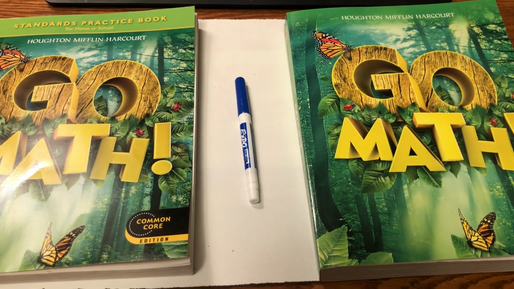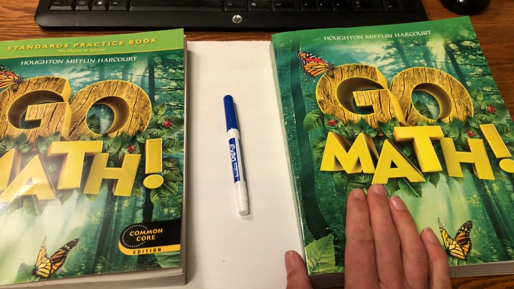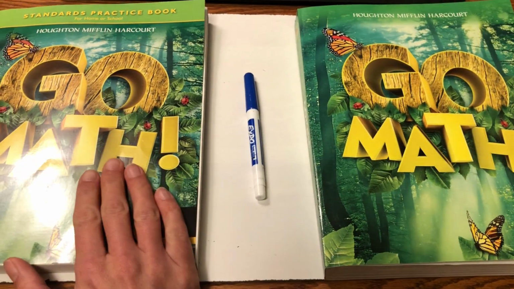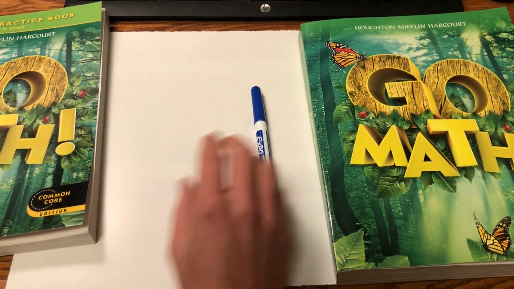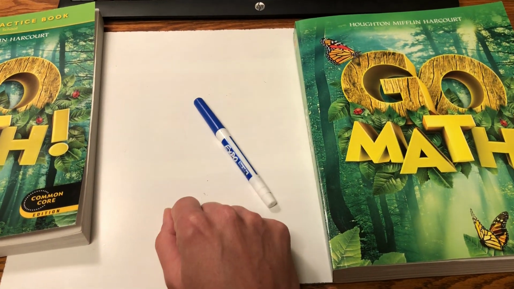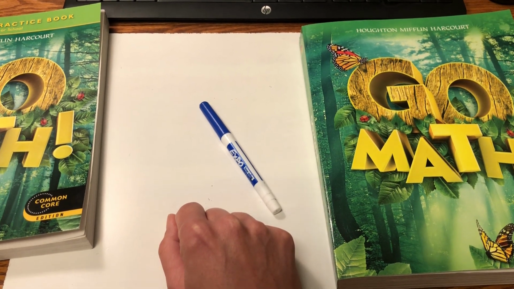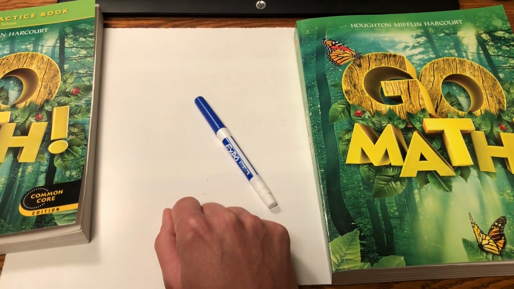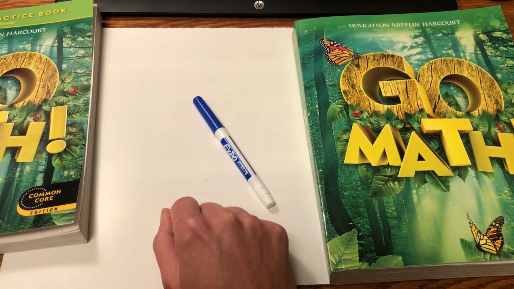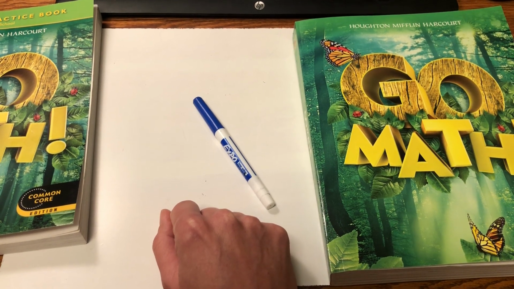These are the supplies you'll need for our lesson today. You'll need your regular lesson book, your practice book, your whiteboard, a dry erase marker, and a pencil. Pause the video here and make sure you have all your supplies ready to go. And when you have all your supplies ready to go, you can press play again. Pause your video here and get ready.